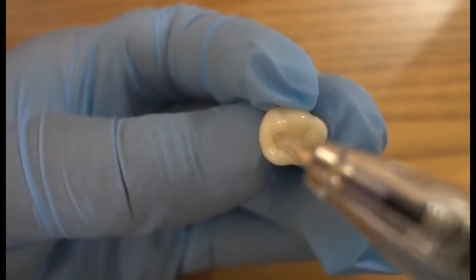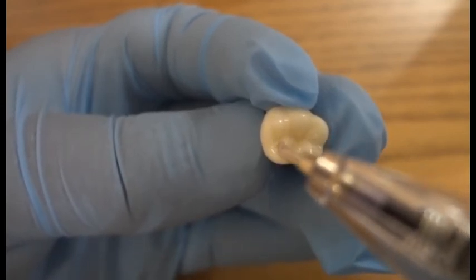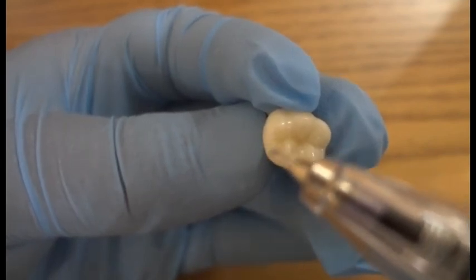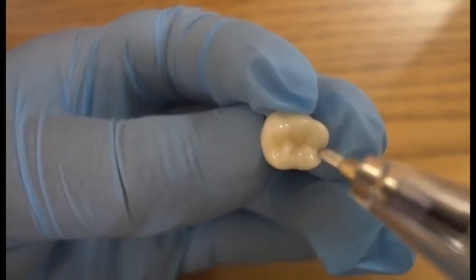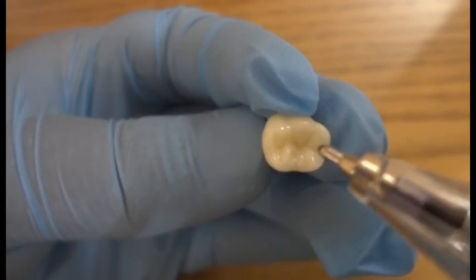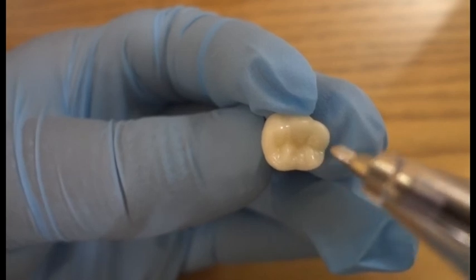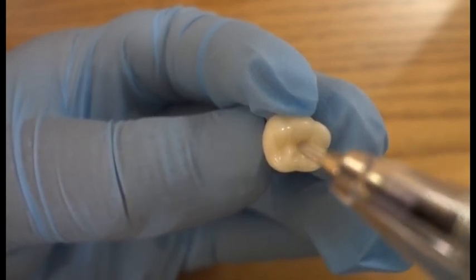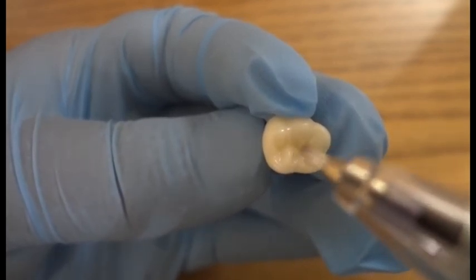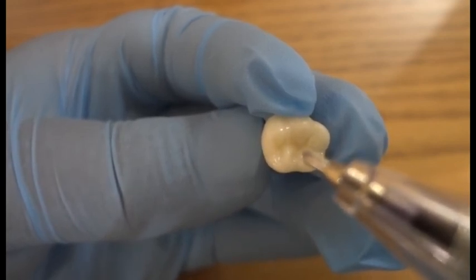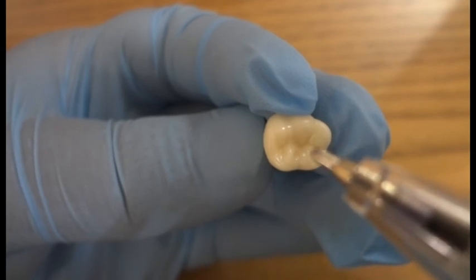On the occlusal surface, there are three fossae. This one is the mesial triangular fossa, just adjacent to the mesial marginal ridge, and this smaller fossa is the distal triangular fossa, which is adjacent to the distal marginal ridge. And this fossa is the central fossa, and in the depth of this fossa there's a pit known as the central pit.